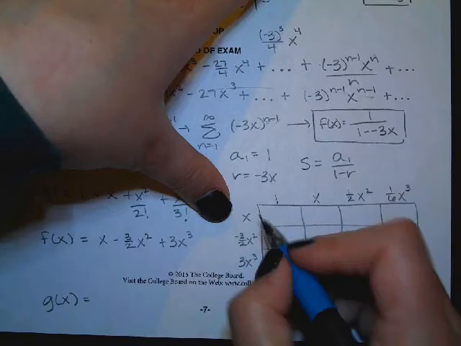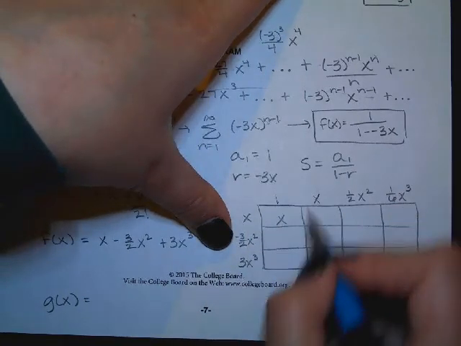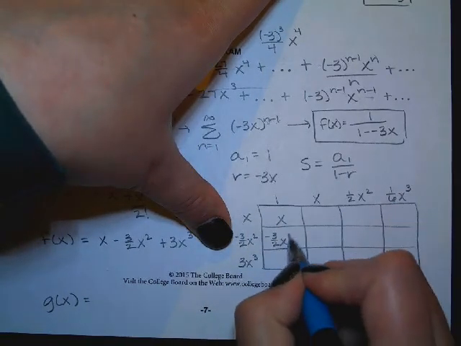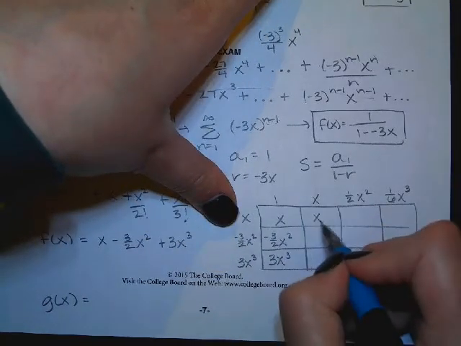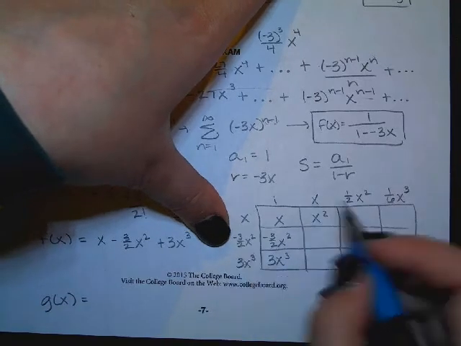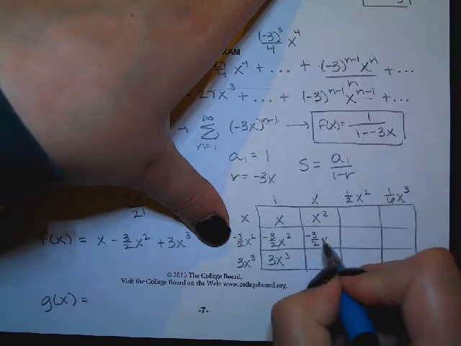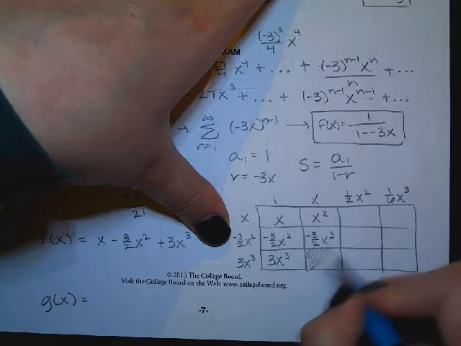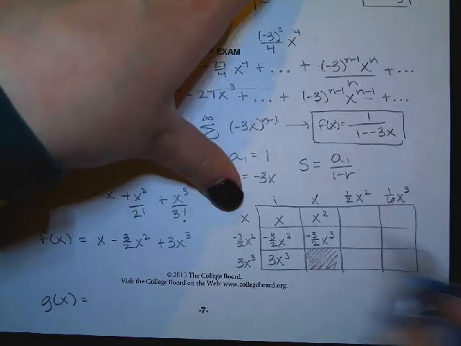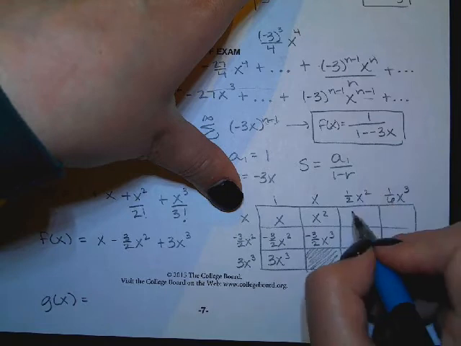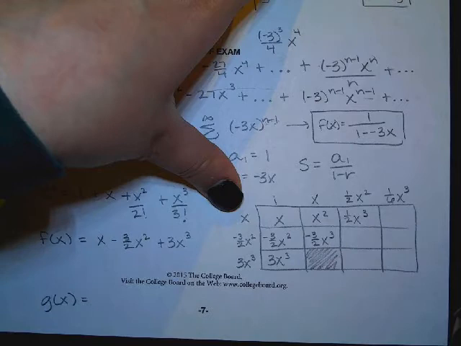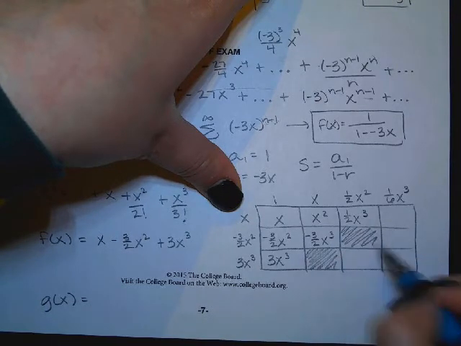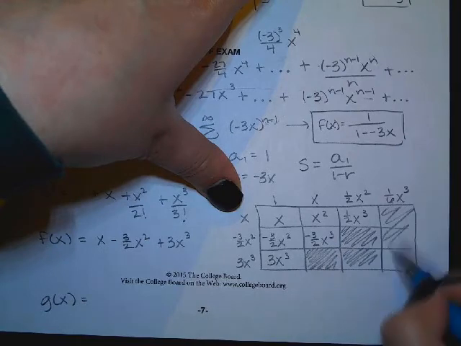All right, so x times 1, negative 3 halves x squared times 1, 3x cubed times 1, okay? X times x, negative 3x squared times x. Don't even have to do this because that's bigger than an exponent of 3, so I'm not even going to multiply that. X times 1/2 x is 1/2 x to the third. Yep, yeah. Not even going to multiply it. Turns out I didn't need that term at all.